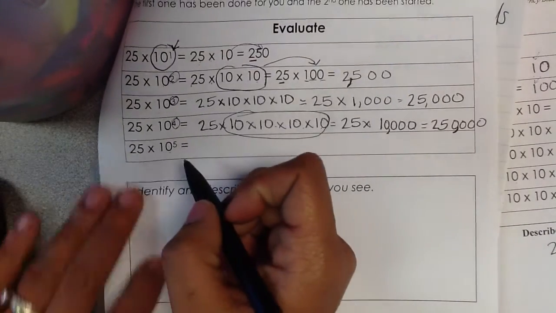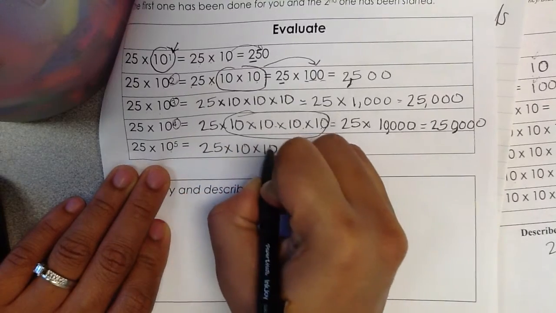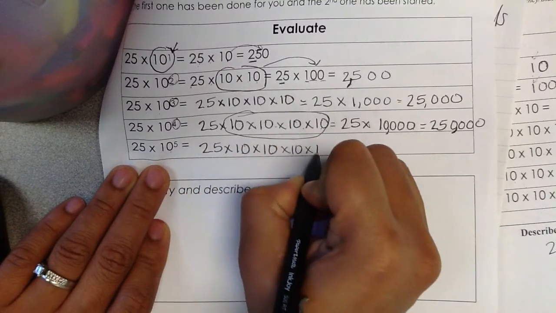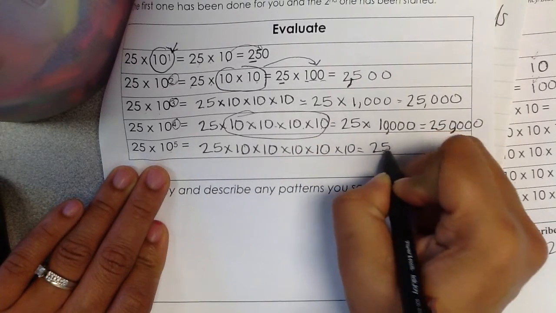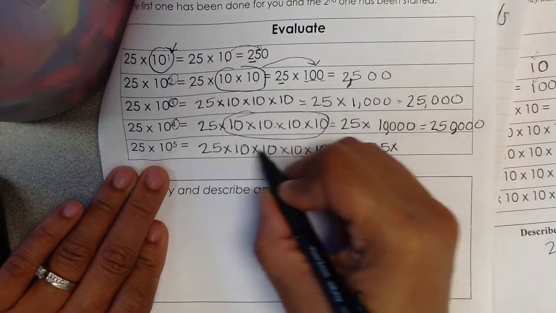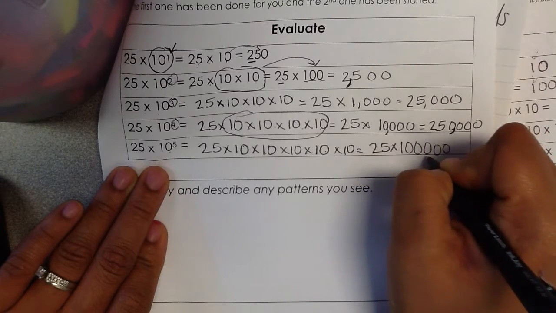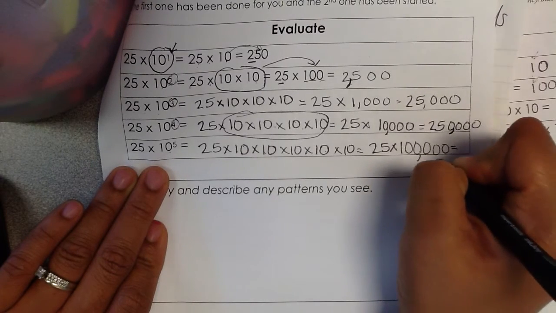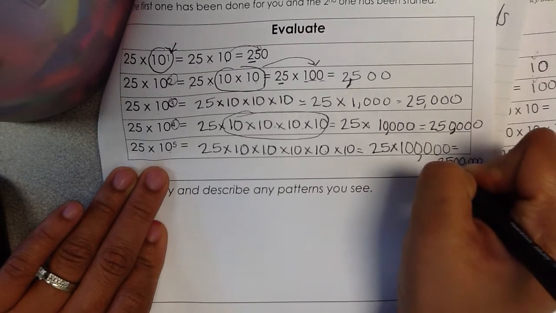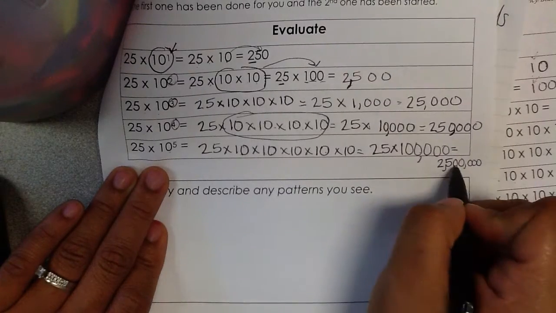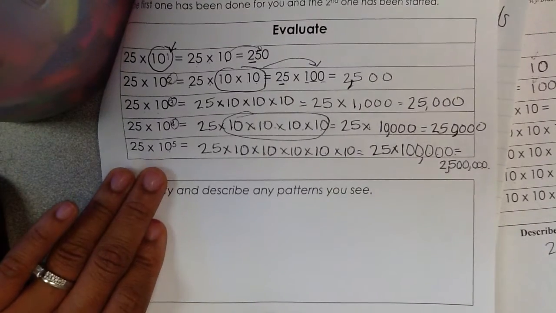Okay, 25 times 10 to the 5th power is 25 times 10, 5 times. So 1, 2, 3, 4, 5, which really equals 25 times, and since I have 5 tens there, I know I'm going to have 5 zeros. 1, 2, 3, 4, 5. So that's 25 times 100,000, which equals 2,500,000. Because I had 1, 2, 3, 4, 5 zeros I multiplied with.